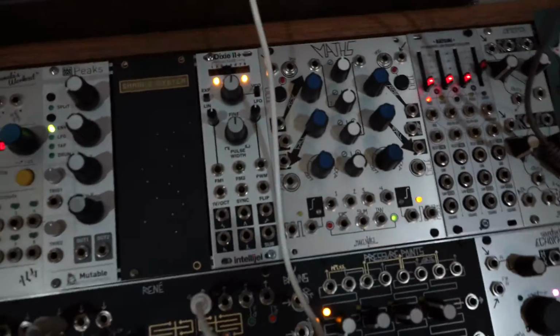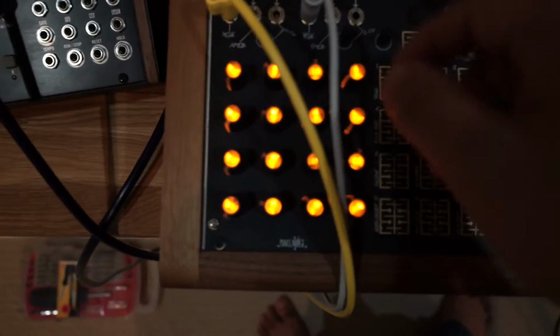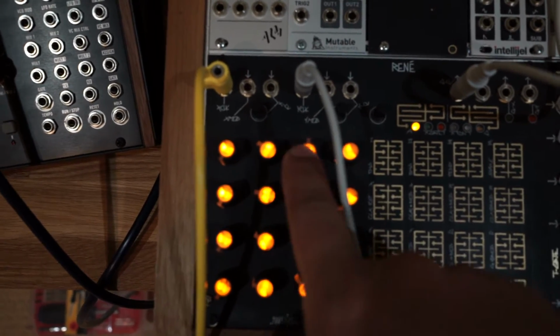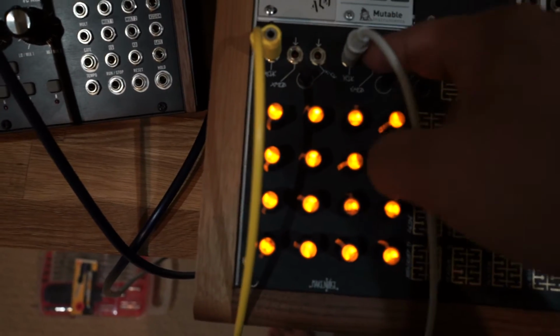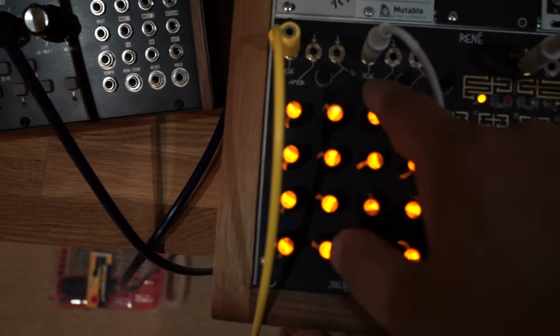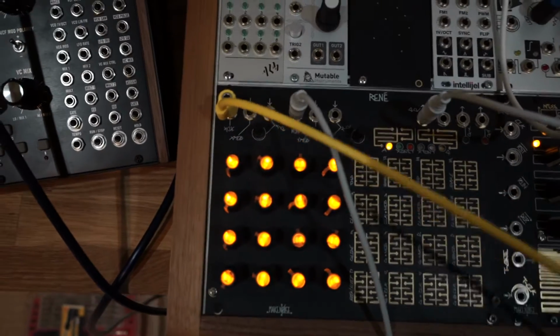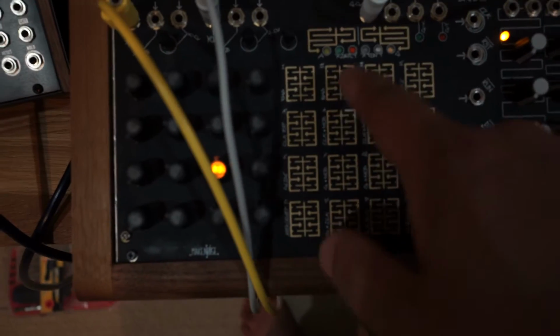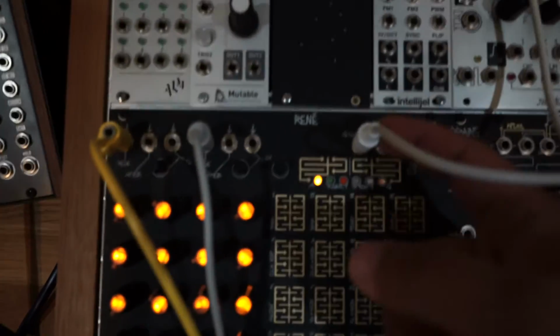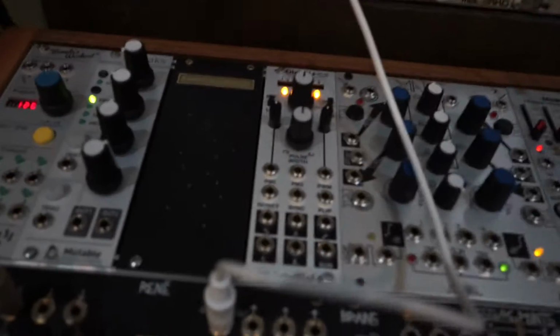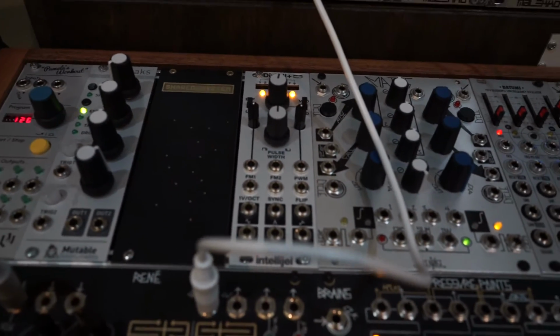What we're going to do is use maths to trigger our sequencer, the Rene. The Rene has an X clock input, which moves the signal to the right every time it gets a trigger or gate. It has a Y clock input, which will move it up or down every time it gets a Y clock input, depending on how you have it configured. So we're going to take the maths, and we have here the quantized output of the Rene going into our oscillator, which is our sound source, the Wiard Anti-oscillator, and then that output going into our output.